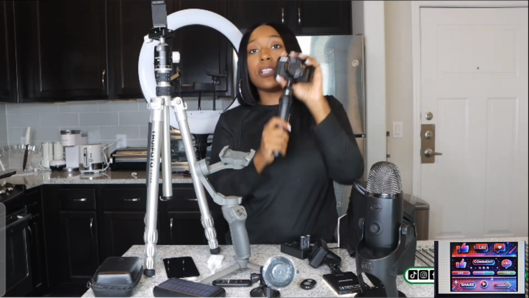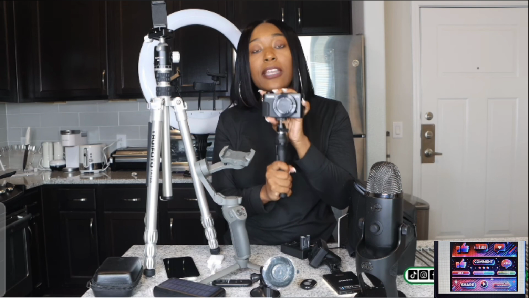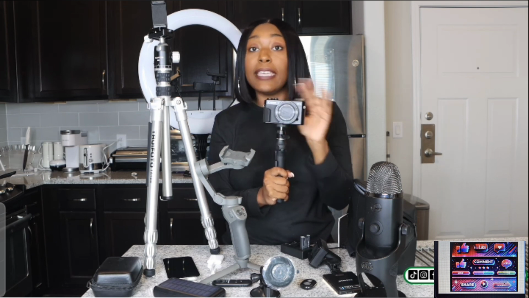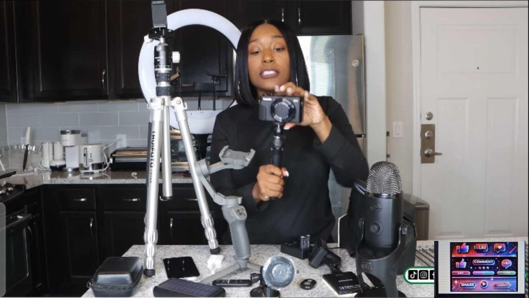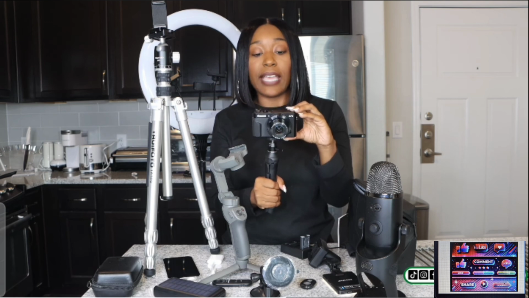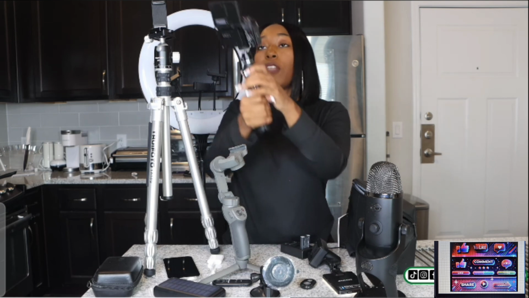And for this particular camera that I have, it's a Canon G7X, very beginner friendly. It's a point and shoot camera, so you don't have to worry about switching out any of the lenses. All you have to do is turn it on, point, shoot, literally just like it says. The thing that I love about the Canon G7X is it's very beginner friendly, and you can pop up the screen, so when you are vlogging, you'll be able to see yourself as you talk.